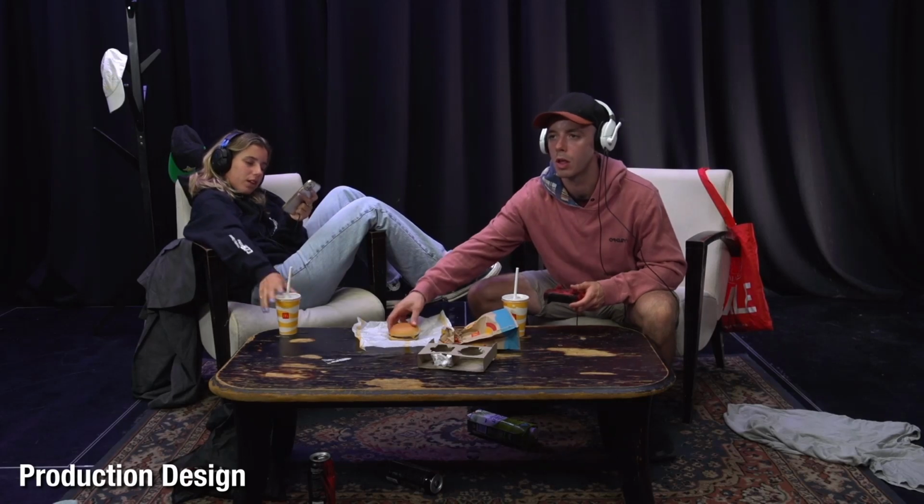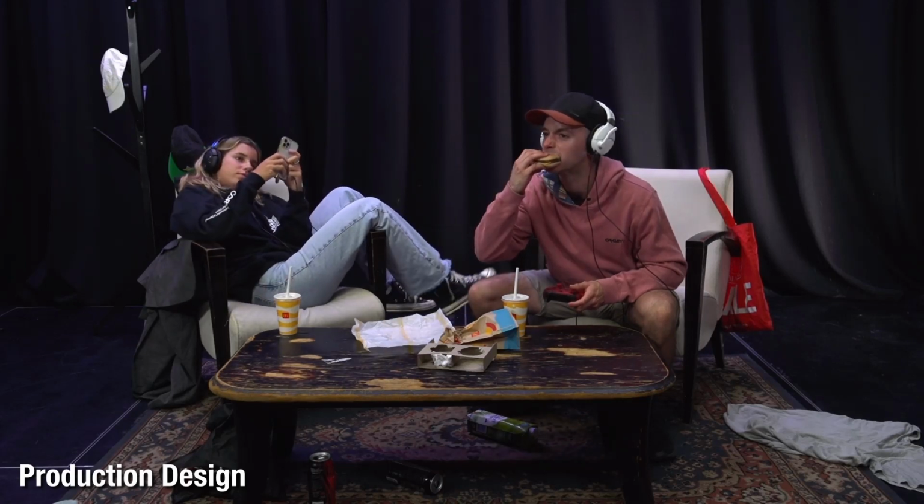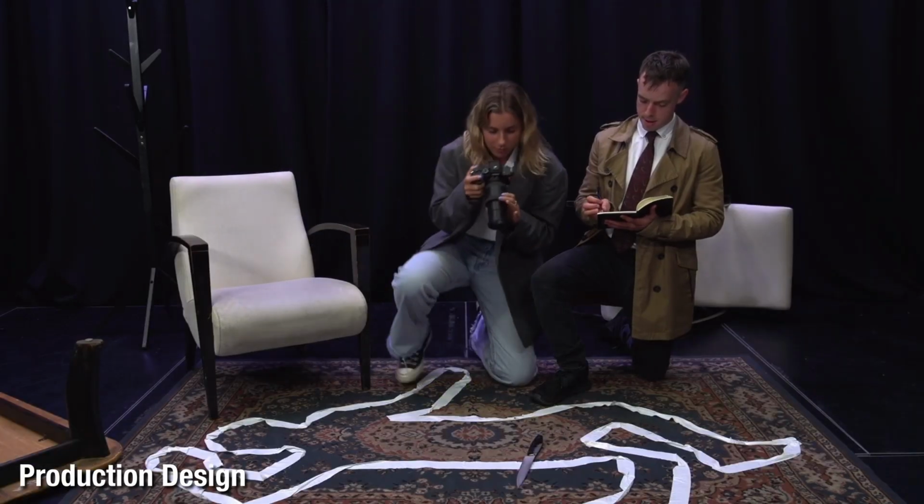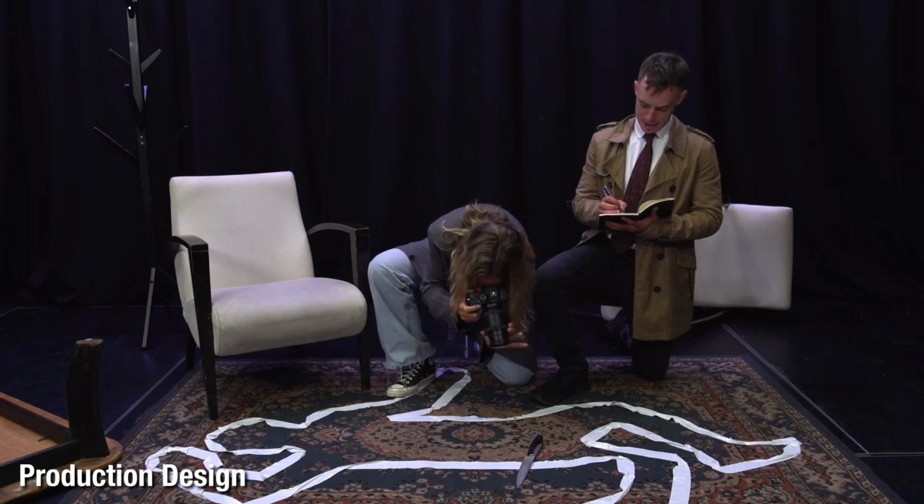Oh no! Wow, that's essentially the same scene, but with a different production design, it changes the way we feel about everything. Let's see what happens if we change it again. This time, our characters are a couple of detectives. And that's the power of production design.